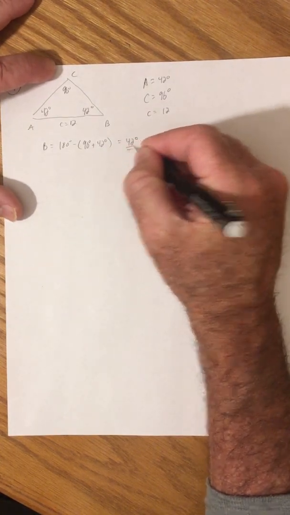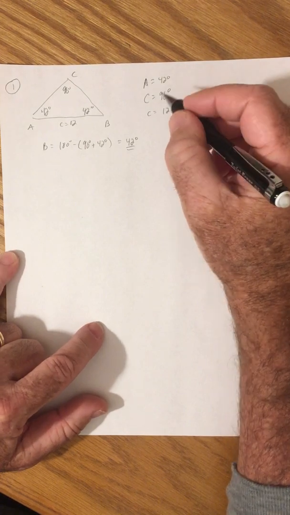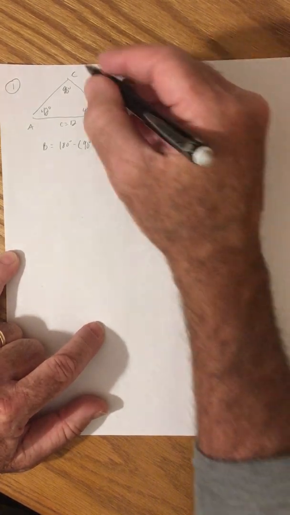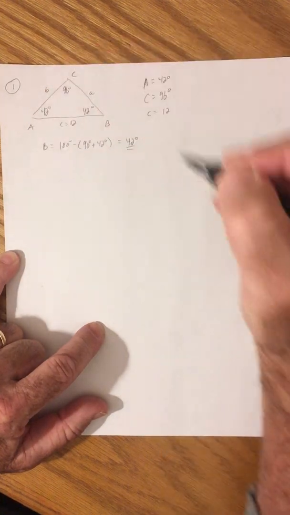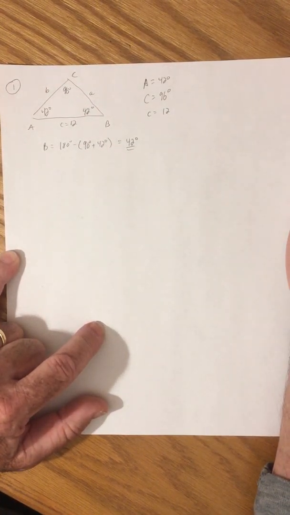All right, there we go. So that's the first thing you do when you find it. Okay, now you use the law of sines to find either side A or B. And it doesn't matter which one. We're going to find them both by the same technique.